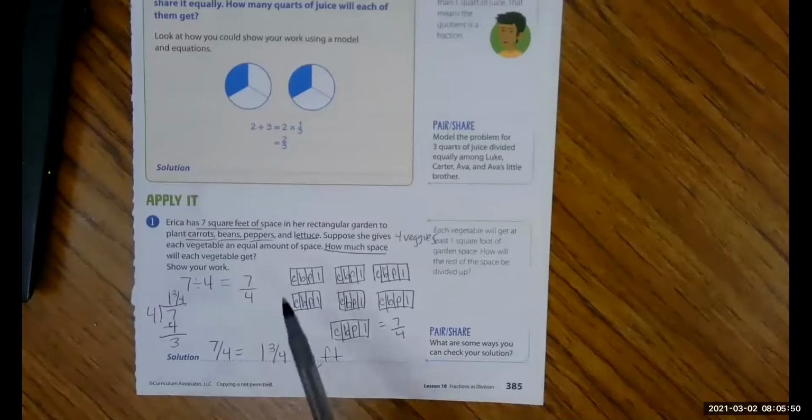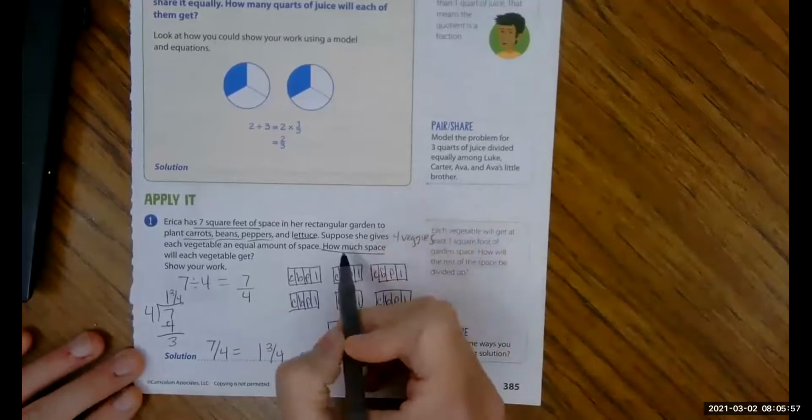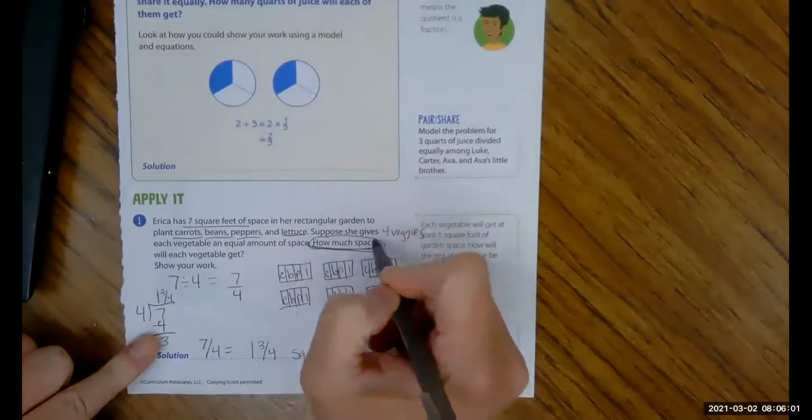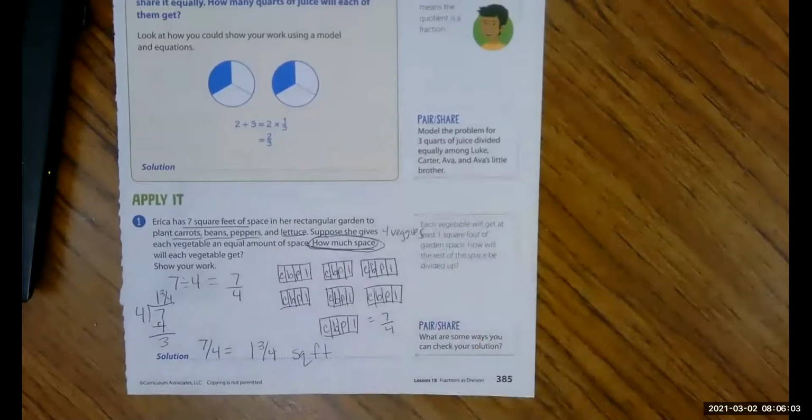If you're having a hard time determining which one is being divided, look at the question. Whatever the question asks you is what's being divided. This says how much space, which means you're dividing the space. Whatever the question asks gives you a clue as to what's being divided. So we're dividing 7 square feet of space amongst 4 vegetables: carrots, beans, peppers, and lettuce.